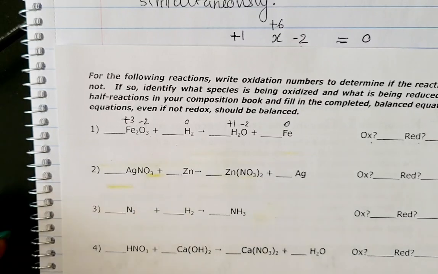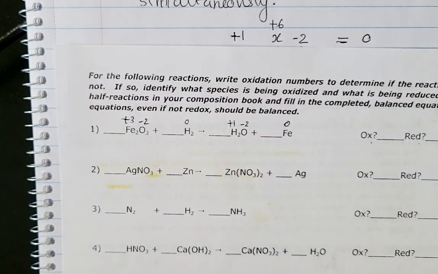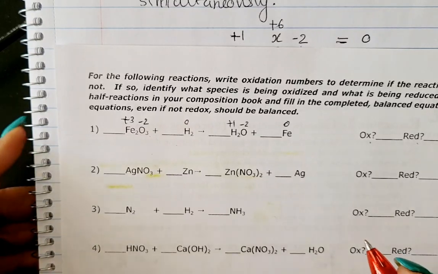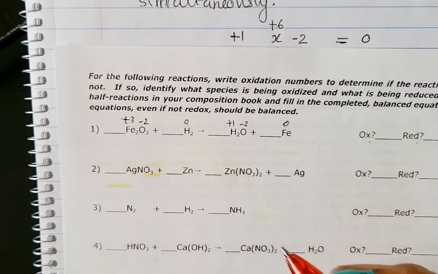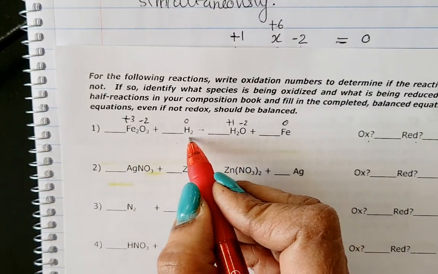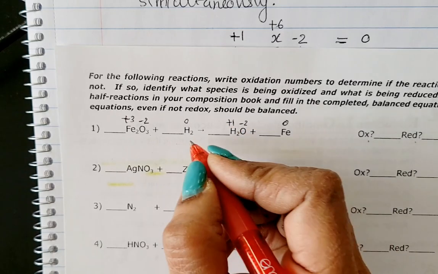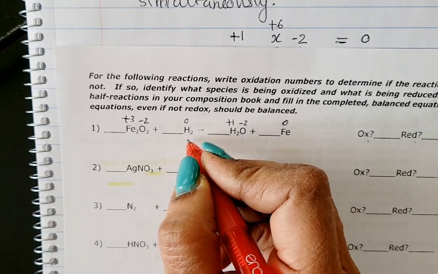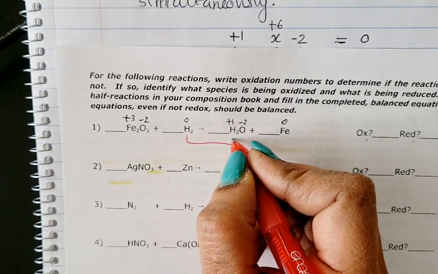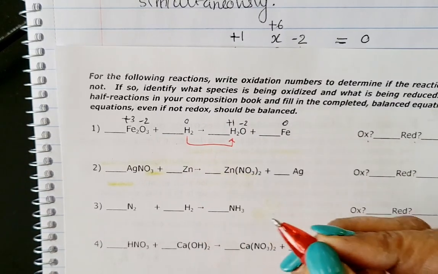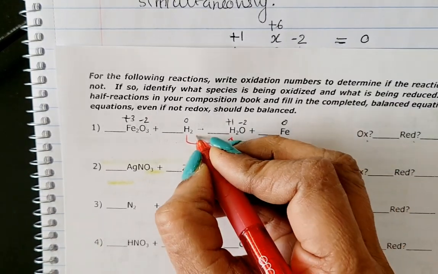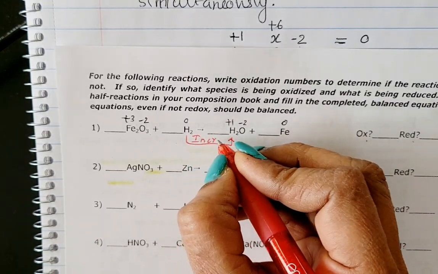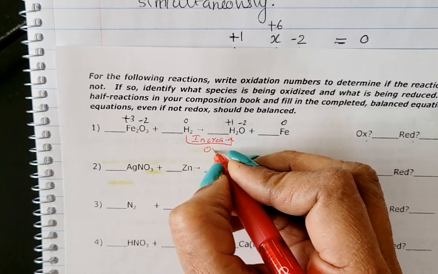Okay. Now, going to see which one undergo increase in number, which one undergo decrease in number. Okay, look at hydrogen. It changes from what to what? 0 to 1. Is it an increase or a decrease? That is an increase in oxidation number. So I'll say what is that?